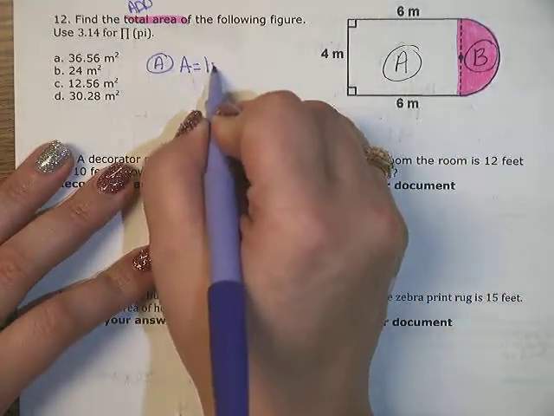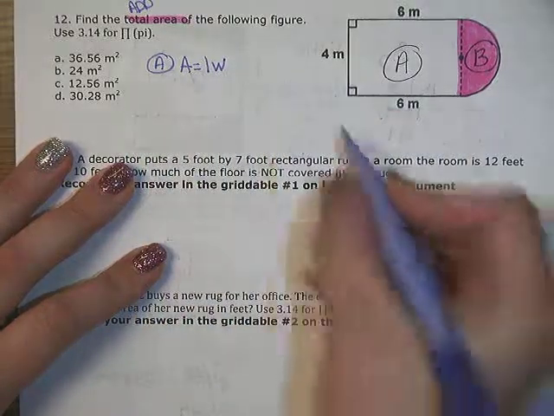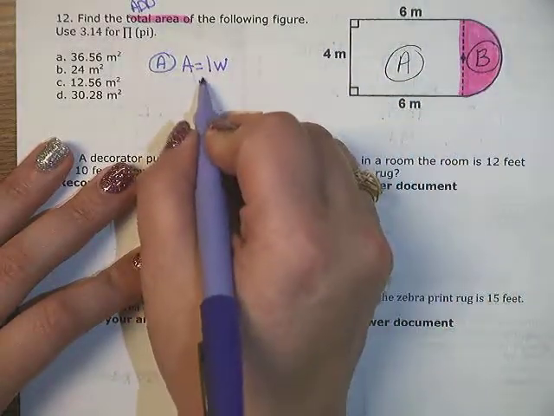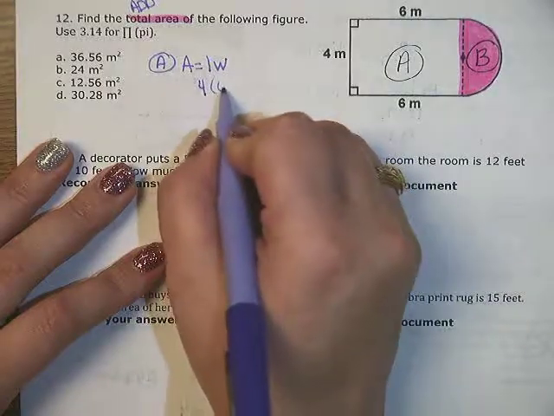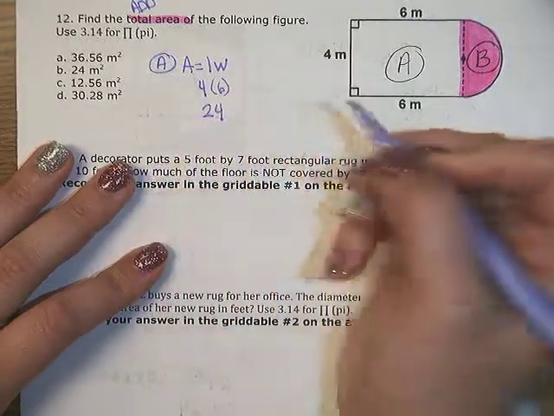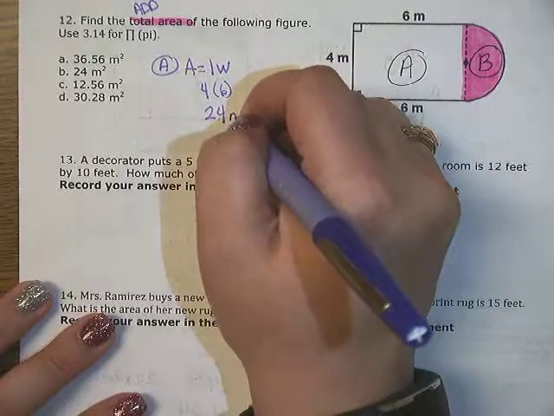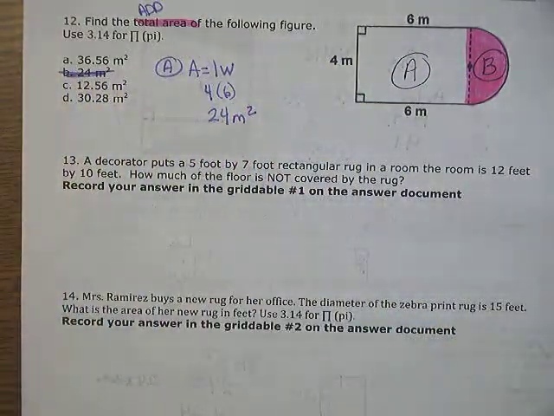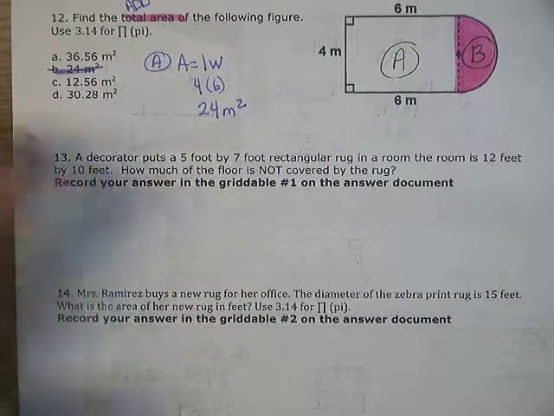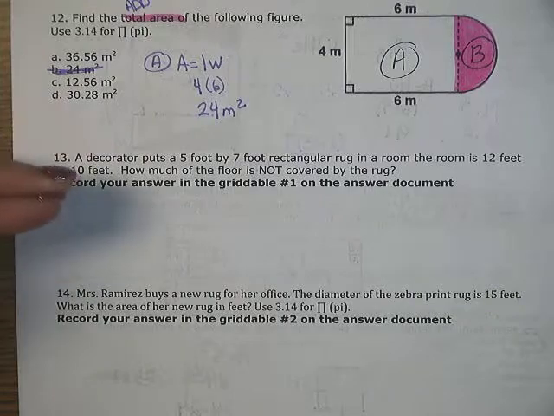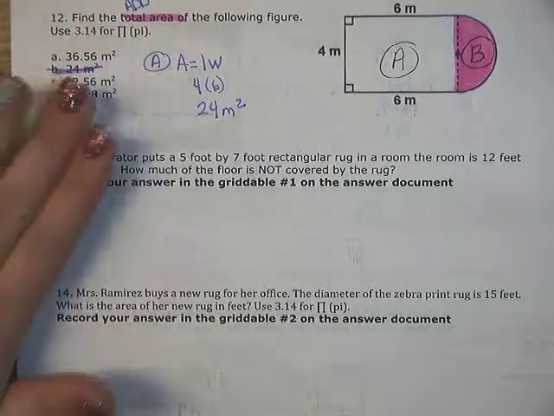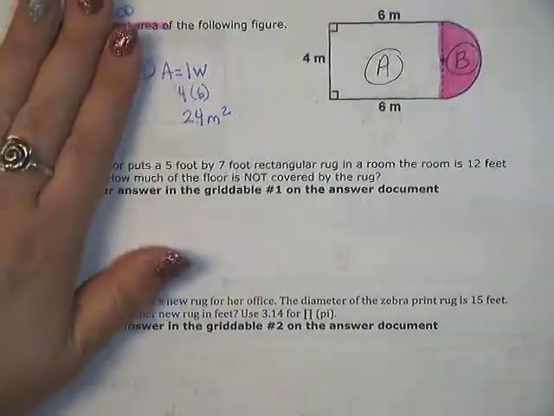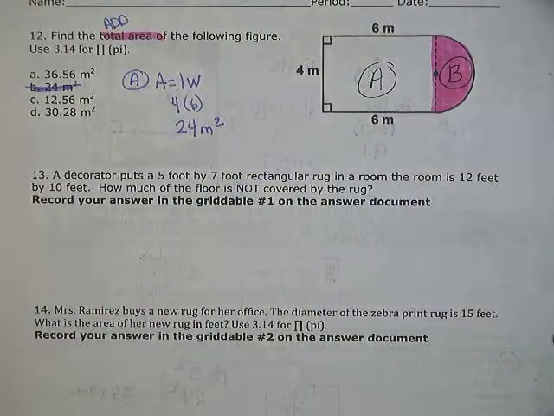So this is a rectangle, so A equals LW. This rectangle is 4 by 6. So the area of this first shape is 24 meters squared, which is an answer choice. Don't check your answer choices, but I do want to show you that when we make these tests, we're making tests with answer choices to trick you because we want to make sure that you're used to not falling for the trick, okay? Don't look over here until you're completely done.